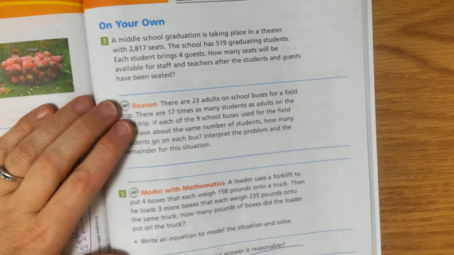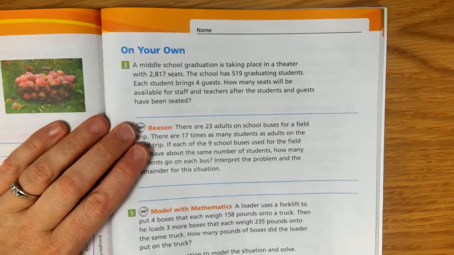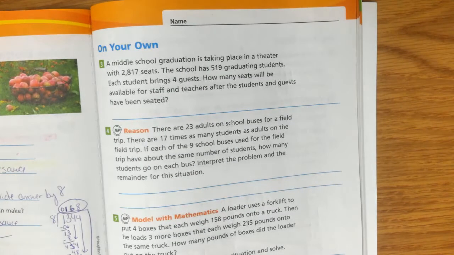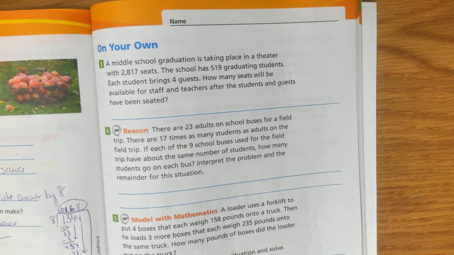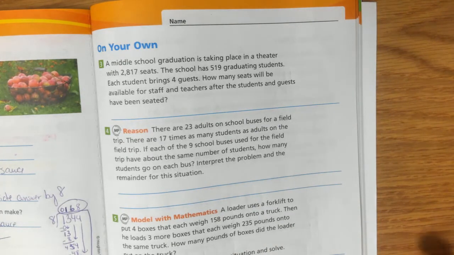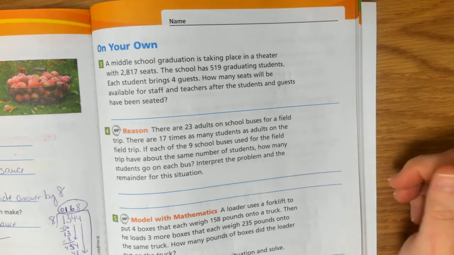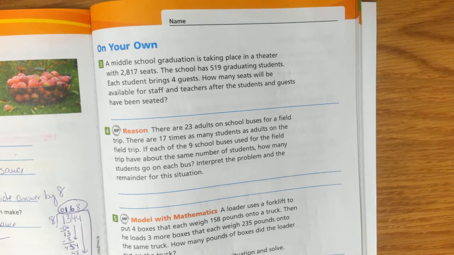So, number 3. A middle school graduation is taking place in a theater with 2,817 seats. The school has 519 graduating students. Each student brings 4 guests. How many seats will be available for staff and teachers after the students and guests have been seated? Okay.